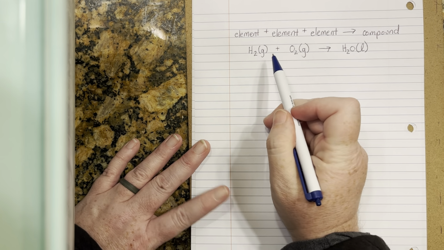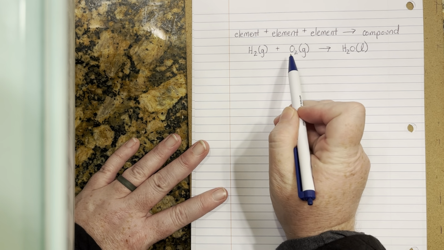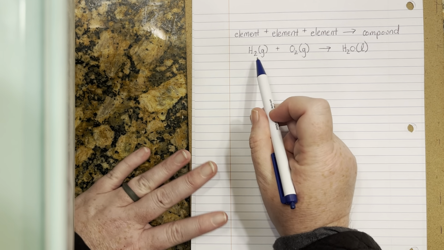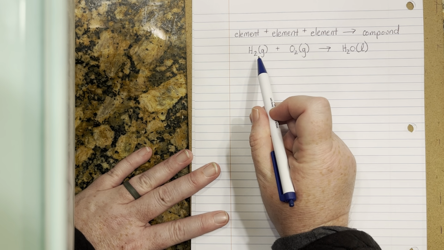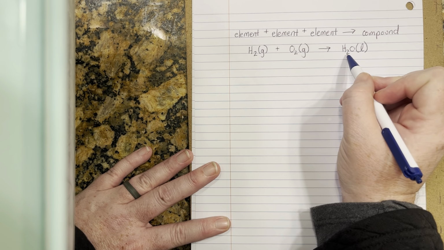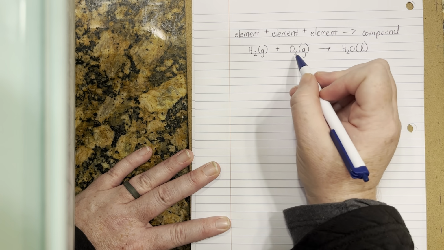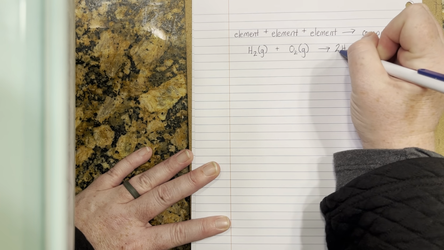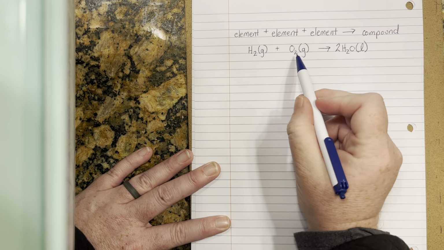Now remember, hydrogen and oxygen are homonuclear diatomic, so they need to have 2 atoms here. Okay, so now we're going to balance it. So here I have 2 hydrogens, here I have 2 hydrogens, here I have 2 oxygens. I don't, so I need to have 2 over here, which will give me 2 oxygens. That's good.